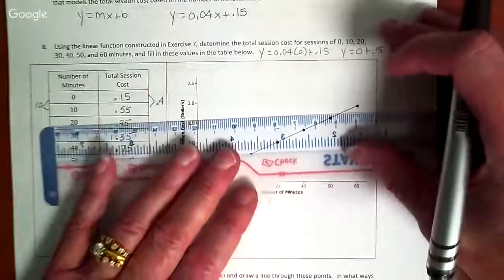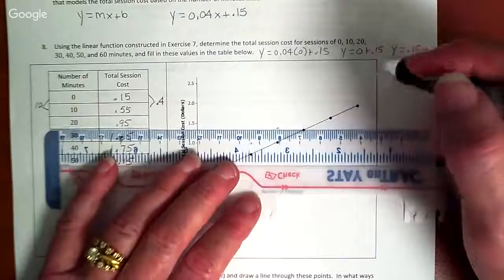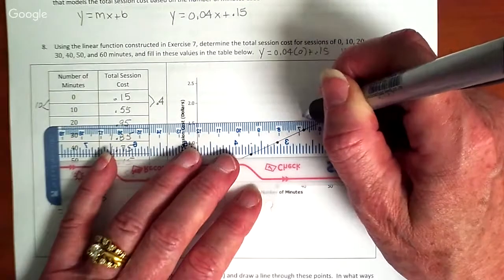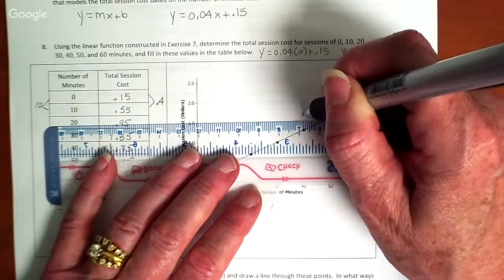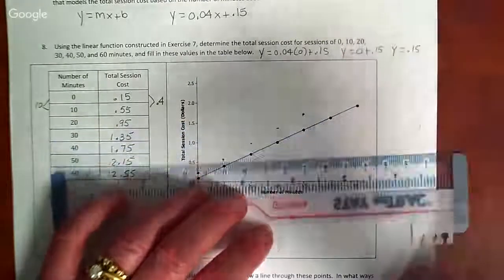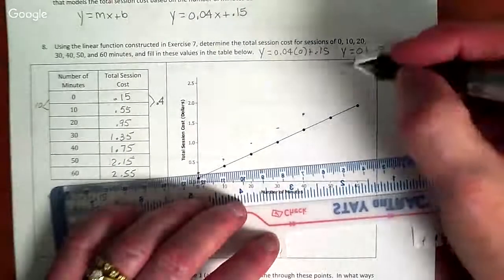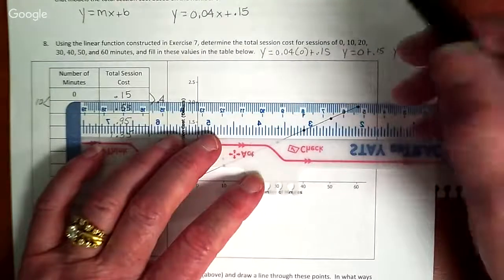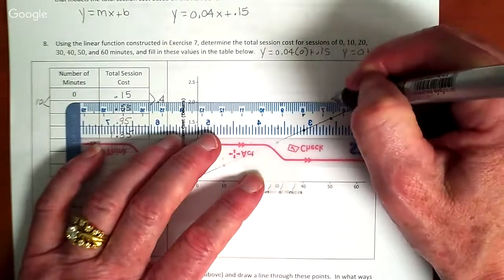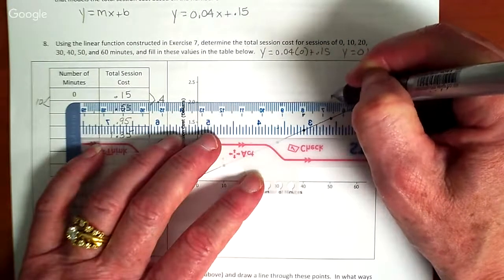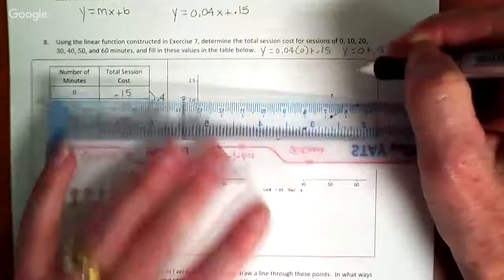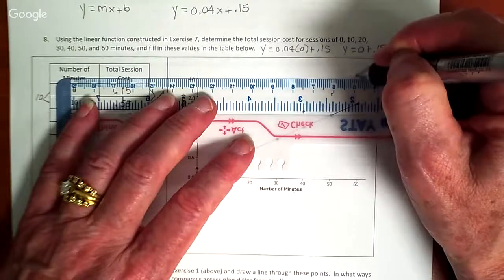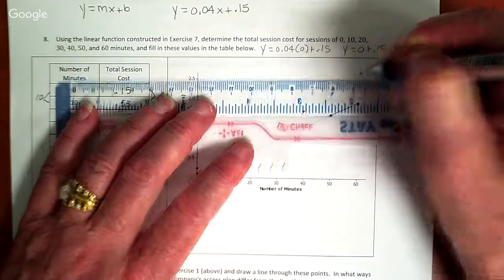And 175 for 40. So here's 150, so I'd say about here. And 215, here's 2, so I'd say about here. And then 255, here's 250, so 255 would be about here.